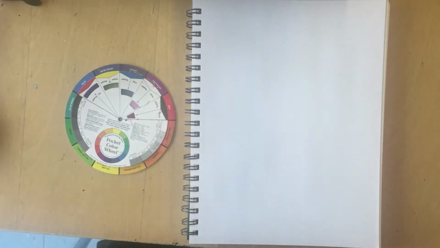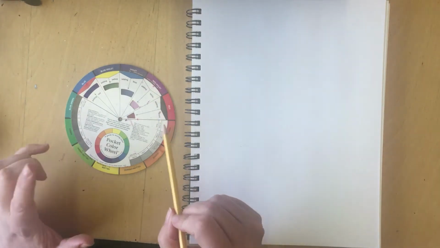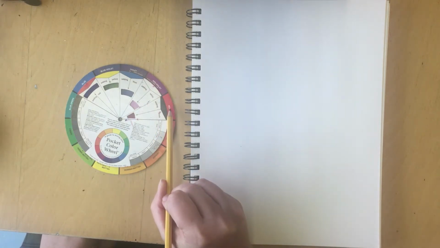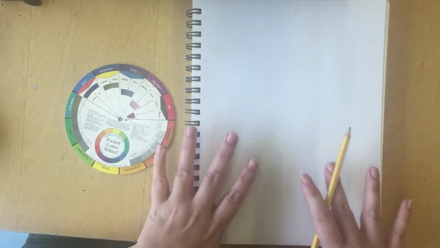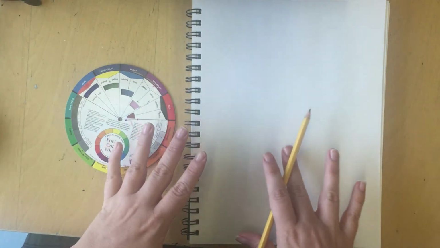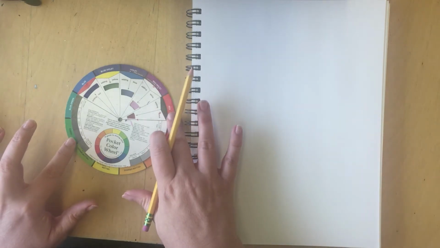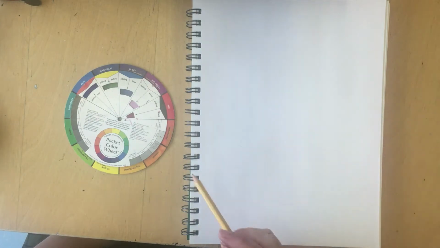Okay, so for this drawing, I actually needed to think a little bit first about what color combo I wanted to use, and that helped me come up with my subject matter. So I'm going to use a color combo of red and green, and my thought here is to do some people going into the woods on a hike, and I can do some green trees and a red sky, like maybe it's sunrise or sunset, not really sure yet.